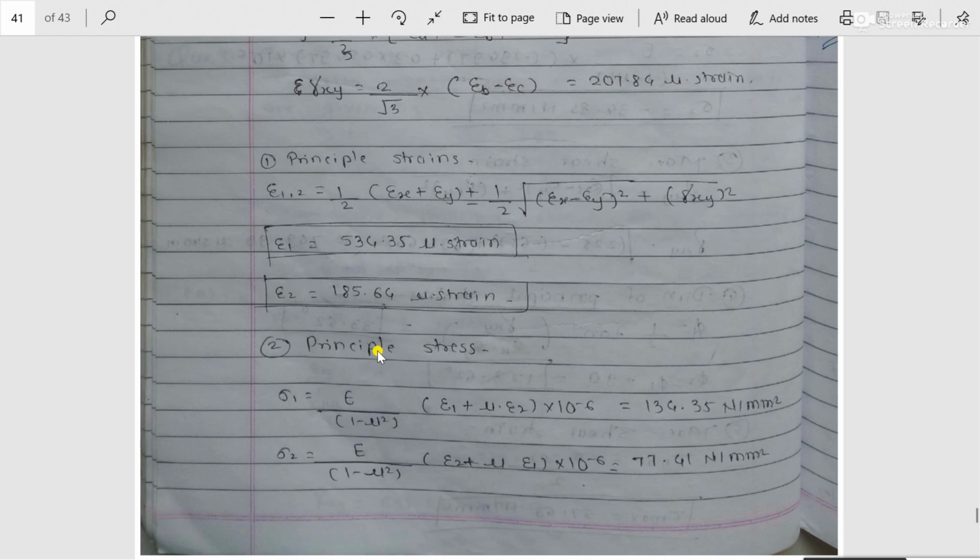Now the next parameter, that is principal stresses, that is I have to calculate the values of sigma 1 and sigma 2. Again separate formulas are given for the sigma 1 calculation and separate formulas for the sigma 2 calculation.